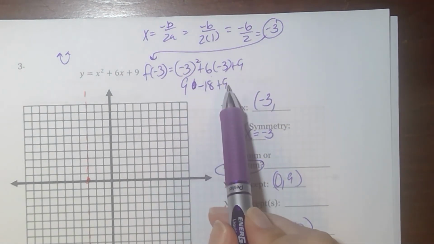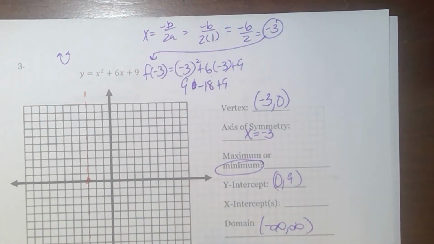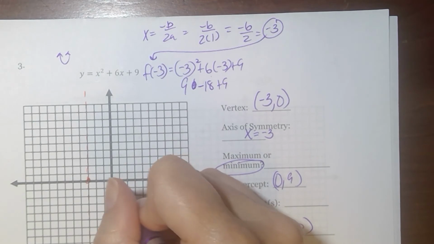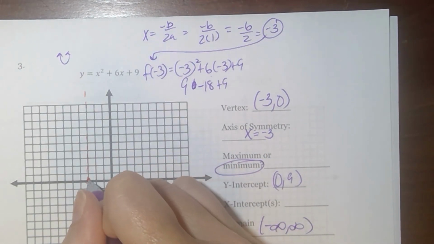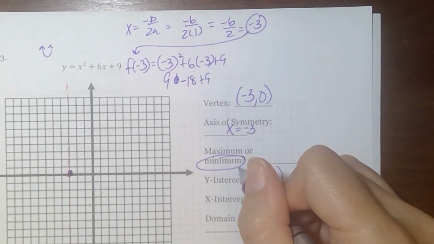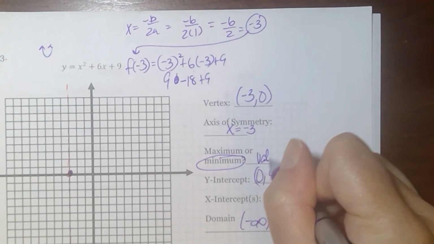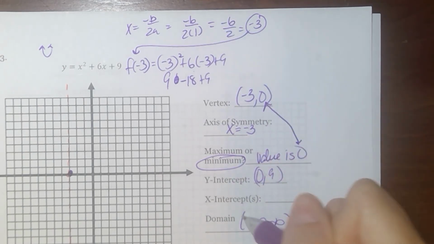Well, 9 plus 9 is 18 minus 18. Those add to 0. So the vertex is at -3, 0. Oh, look at that. This x-intercept right here, that is my vertex. So the minimum value of my function is 0, right there.